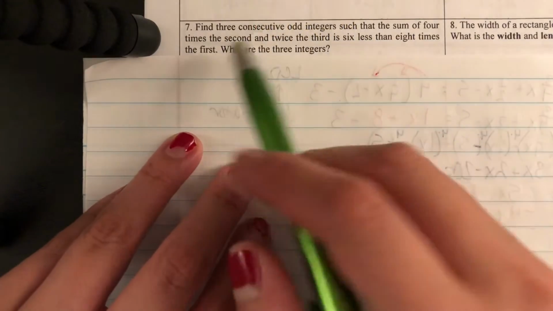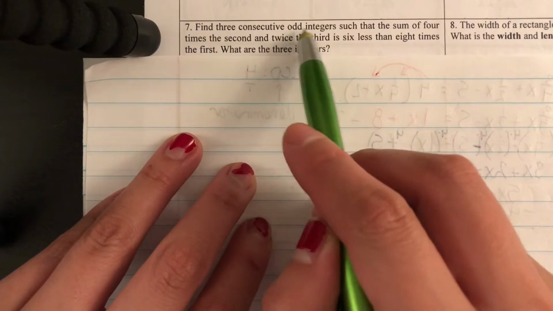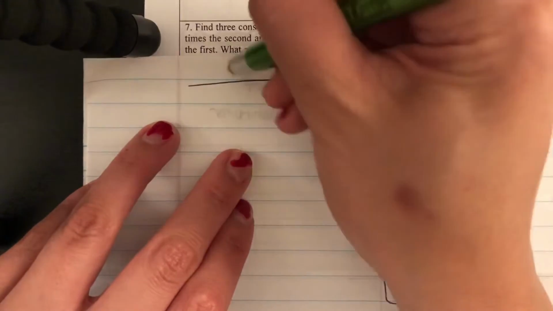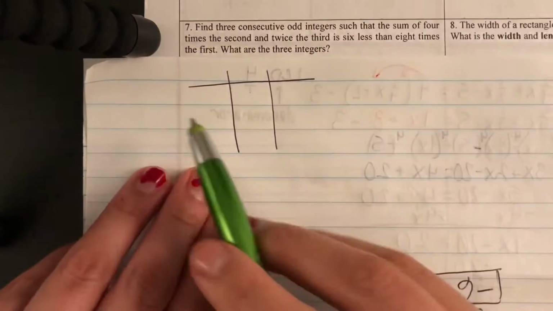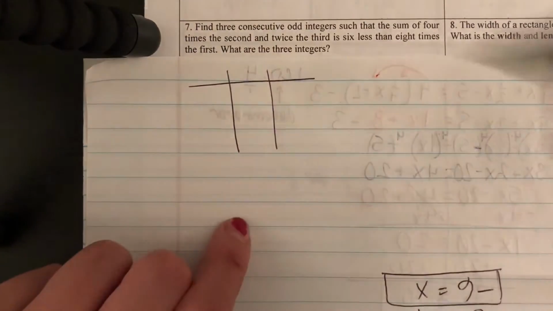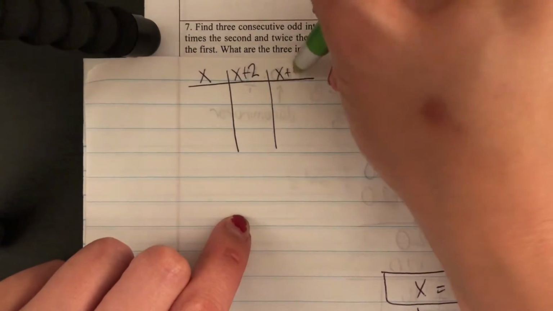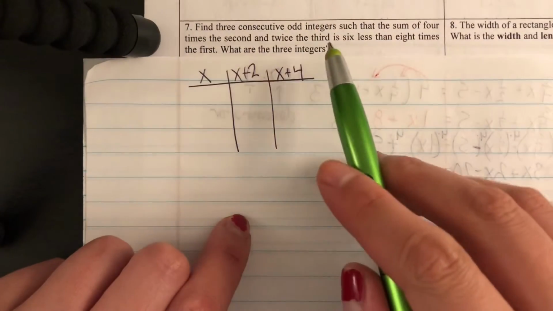All right, so when I read this, I have 3 consecutive odd integers. Odd integers is really key here. So I have 3 numbers. Let me make a table of 3 numbers, and odd integers means that I'm going from x, plus 2, and then x plus 4. Now I'm ready to read the rest of it.